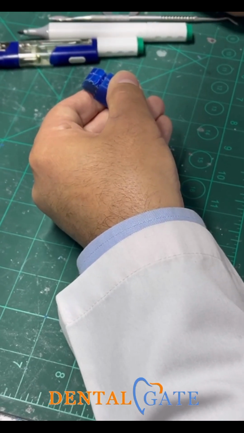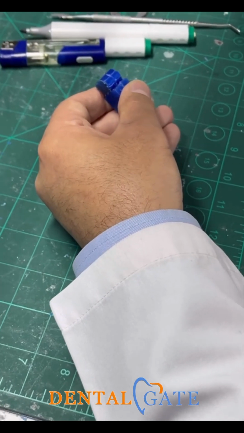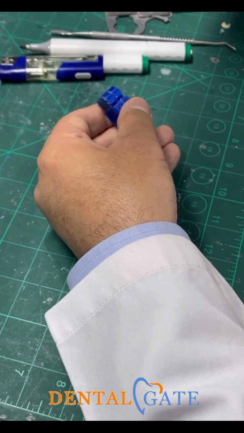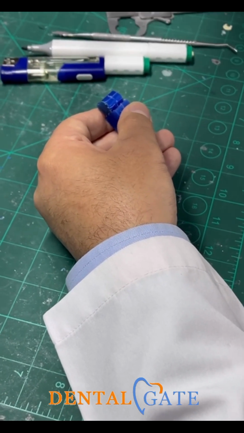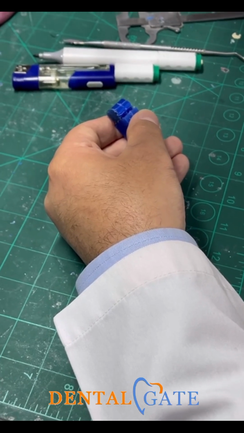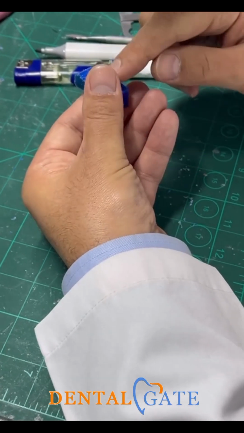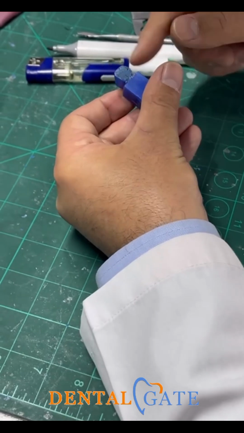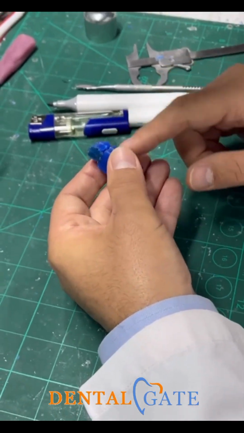So we had, unfortunately, I said we have only 4 measurements, but at the cervical third, 5 millimeters and 6 millimeters. This is what? This is the distal or mesial aspect. Okay, this is a distal aspect.